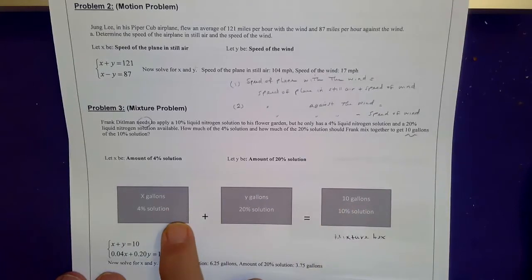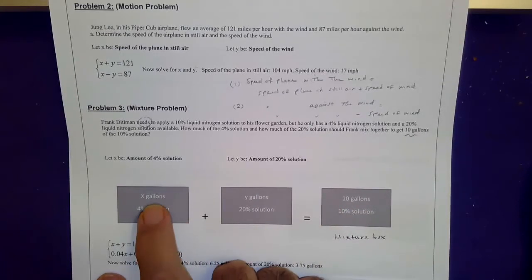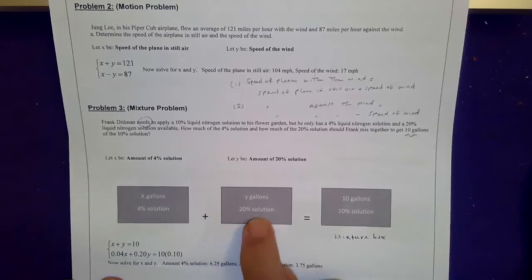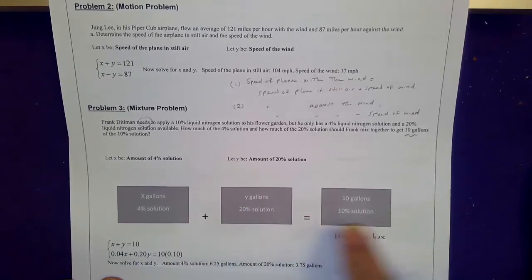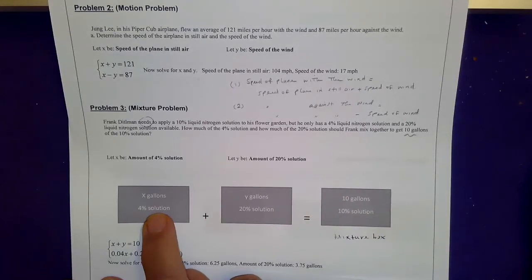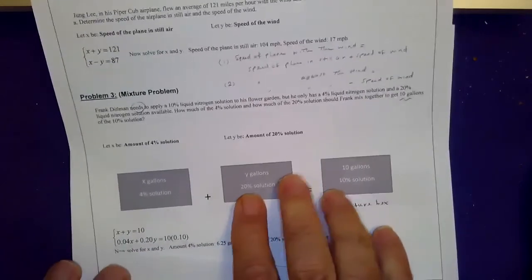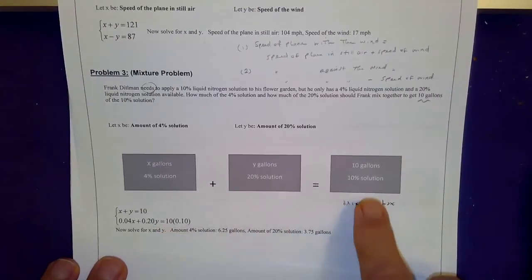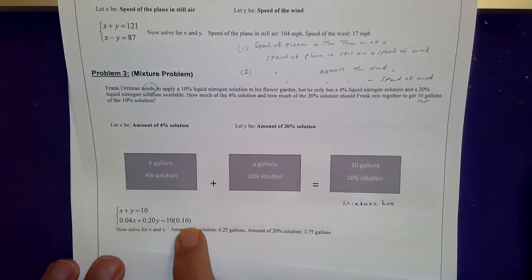And the amount of nitrogen in its solution is what? You multiply the amount by the percentage. So this would be 4% times x plus 20% times y equals 10% times 10. Remember, 4% in decimal is 0.04, correct? 20% is 0.20, and 10% is 0.1.